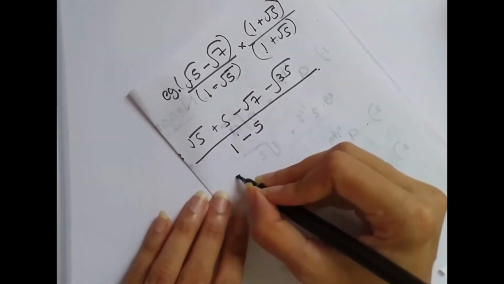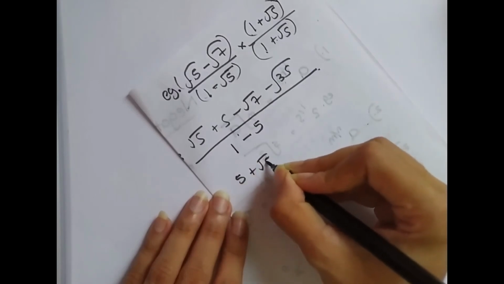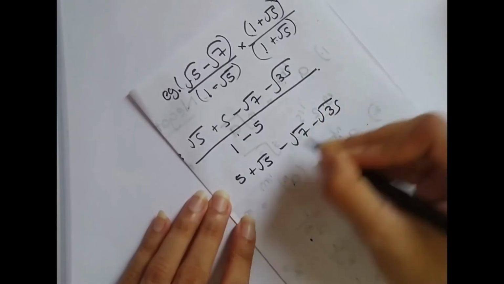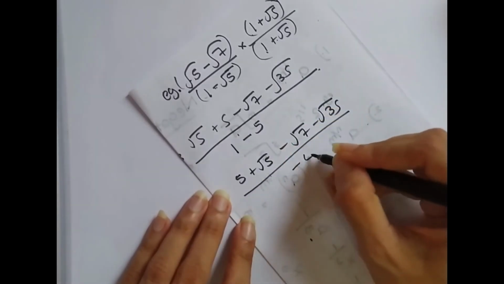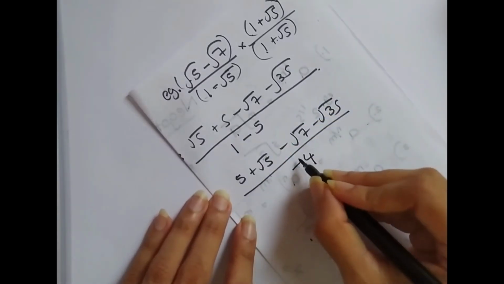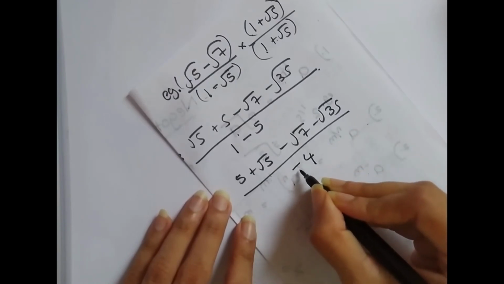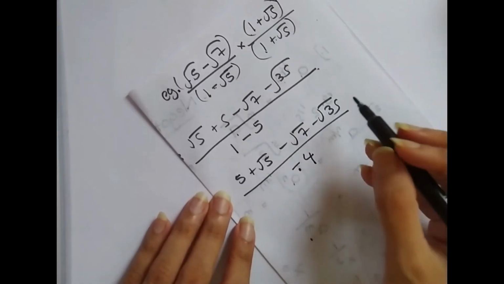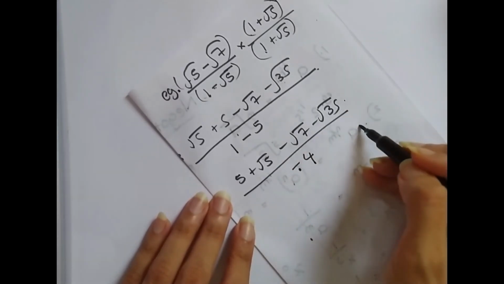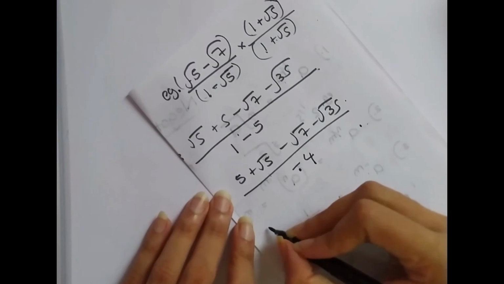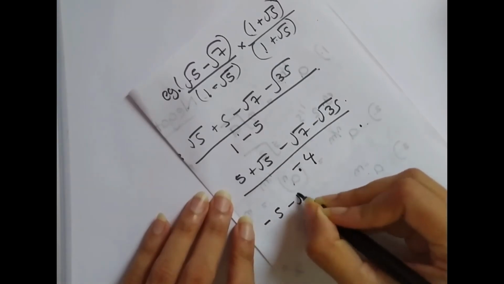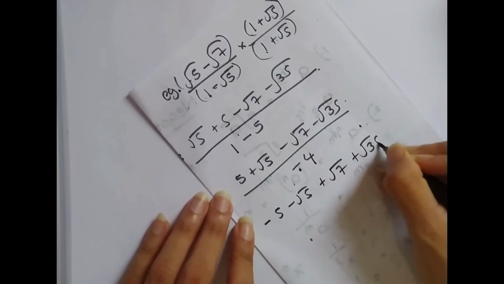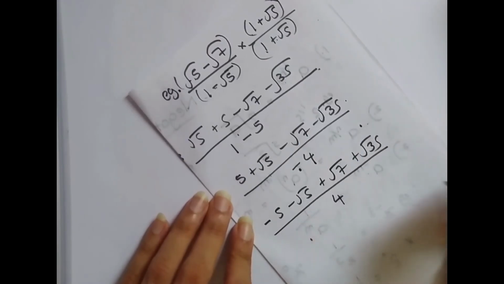So if I write here 5 plus root 5 minus root 7 minus root 35, the whole thing divided by minus 4. If it is ugly to keep this minus number in the denominator, you can multiply both the numerator and the denominator by a negative number. So it will be minus 5 minus root 5 plus root 7 plus root 35 divided by 4.